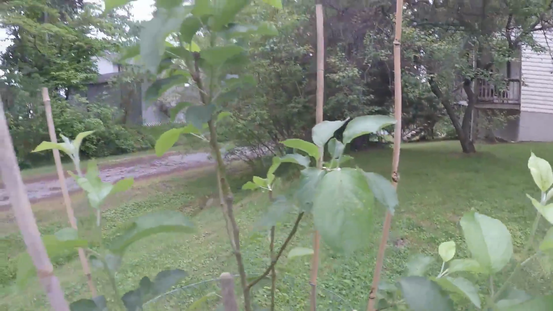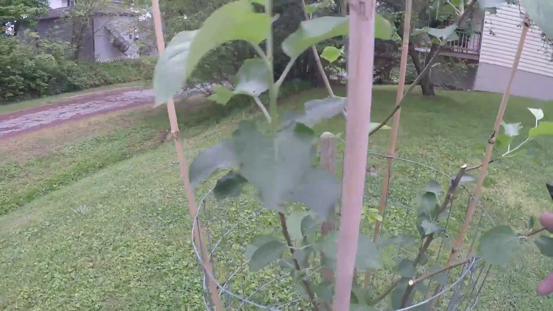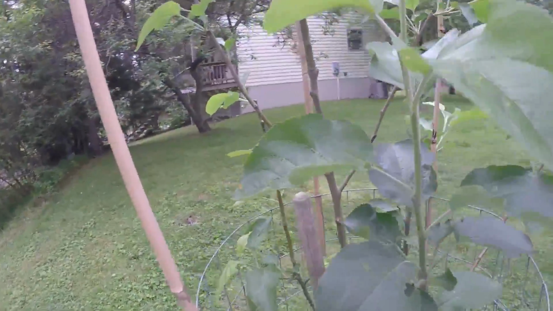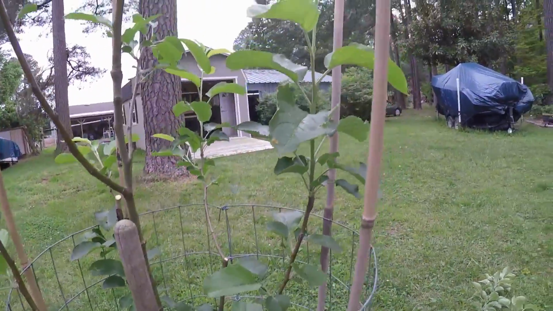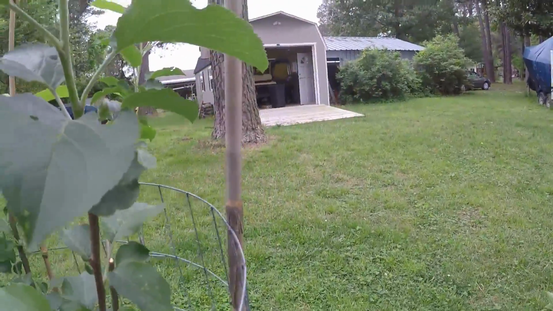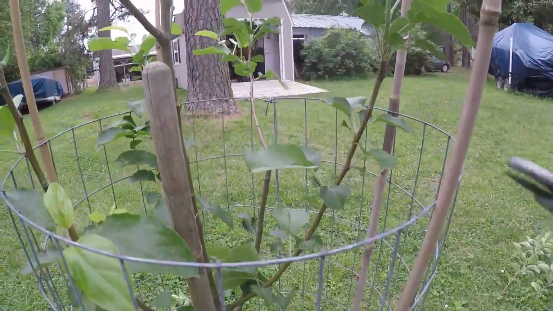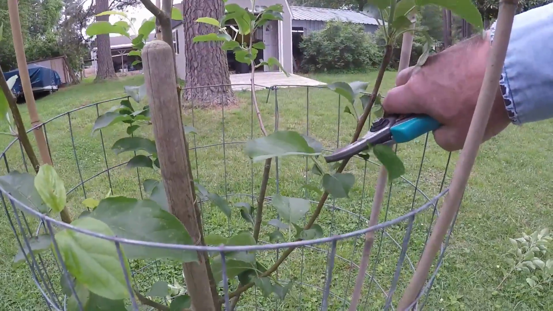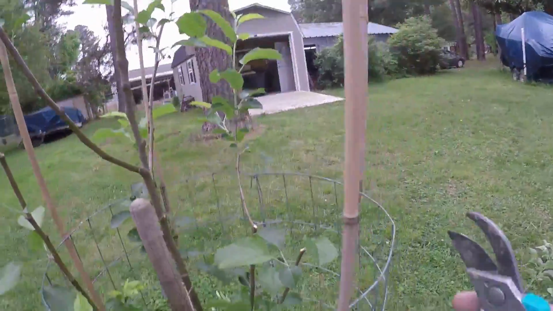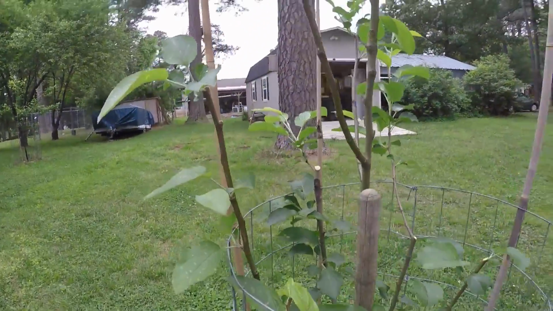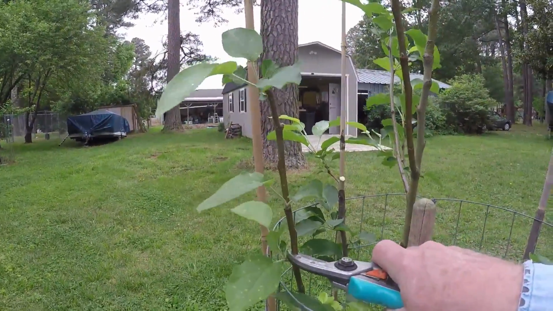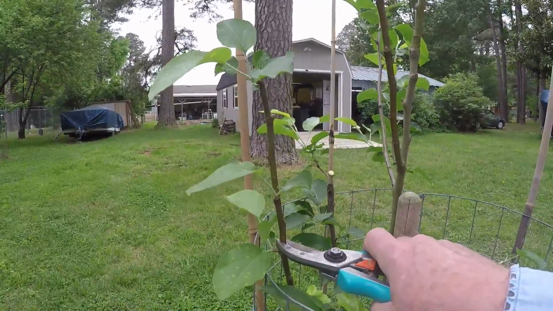There's the cut made. So that's going to go that way, that's going to go that way, and this one needs to go that way. Now that will go that way, so that'll go that way, that'll go that way. I can probably lower that one a little bit.